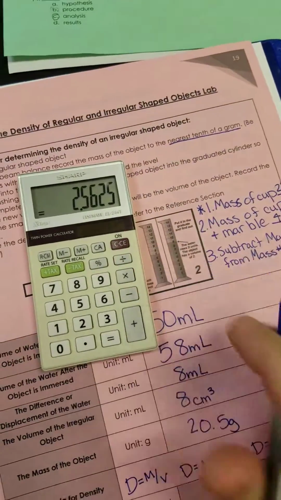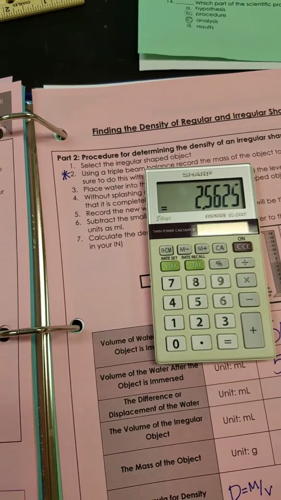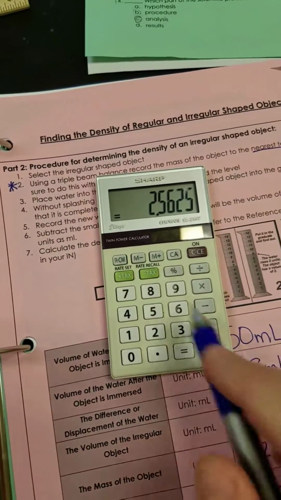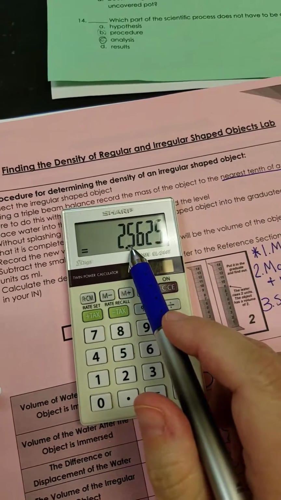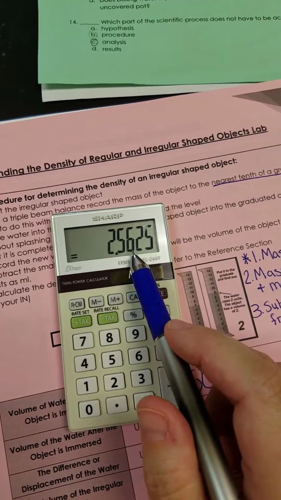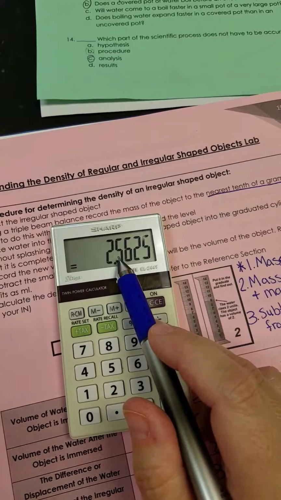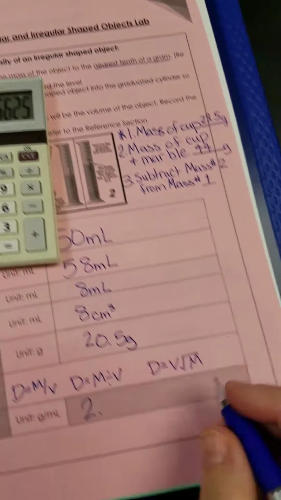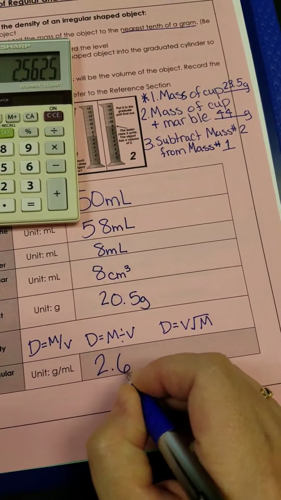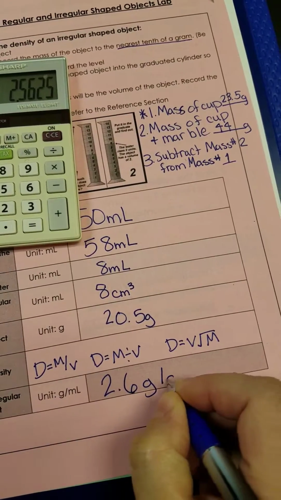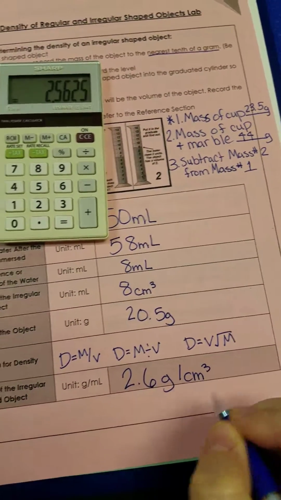So that is going to be 2 point, and then remember we got to look at the hundredths. So there is our tenths, this is our hundredths. Since 6 is bigger than 5, that means our 5 is going to change to a 6. So we're going to have 2.6 grams per cubic centimeter.